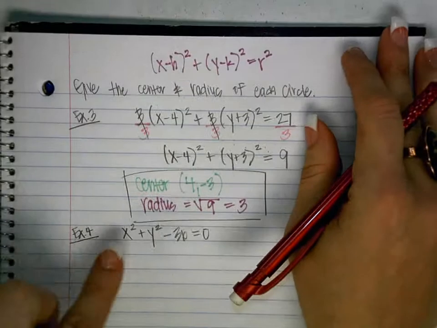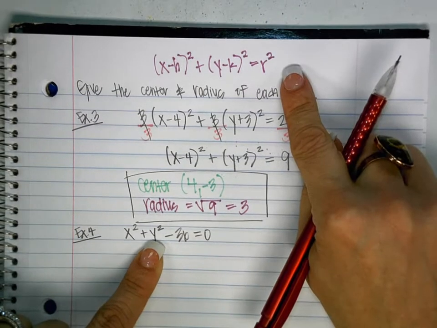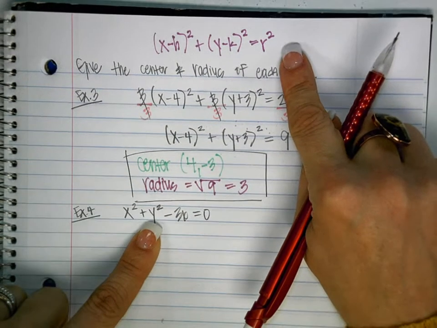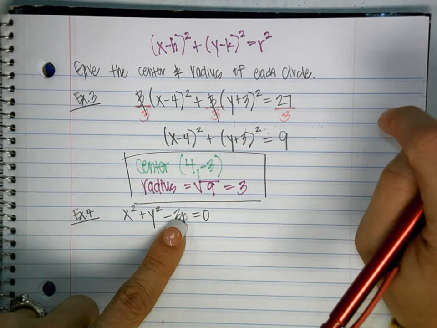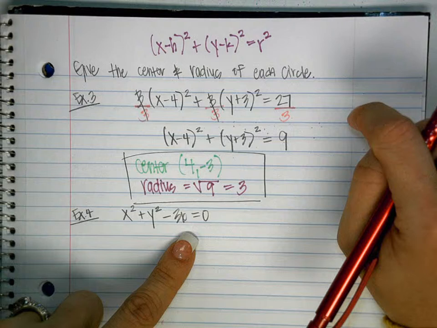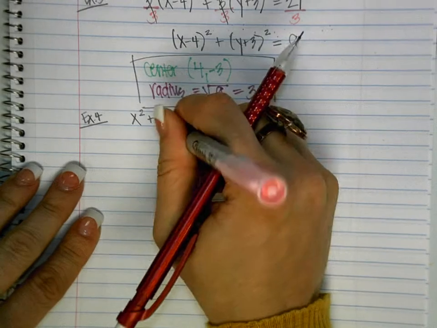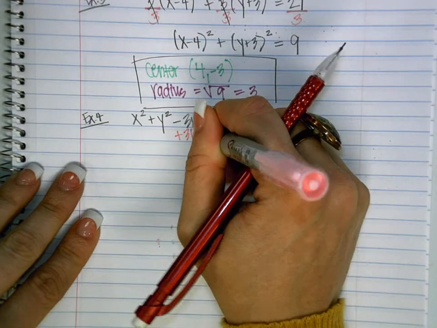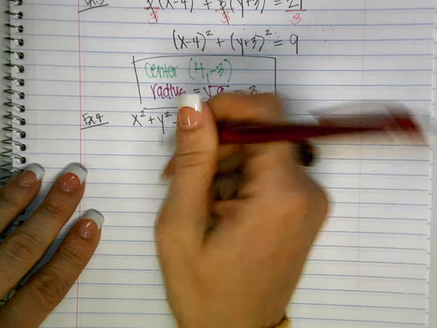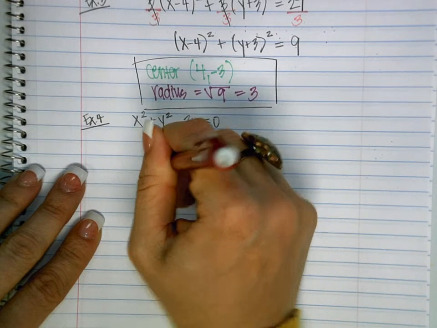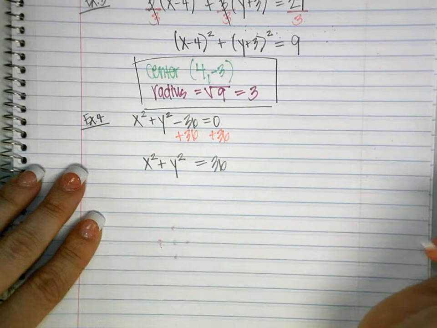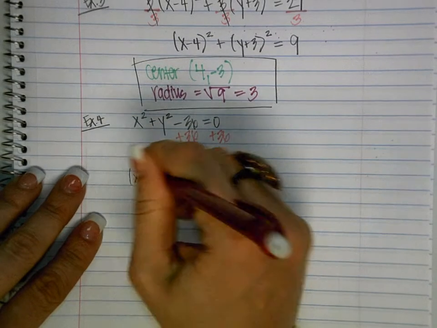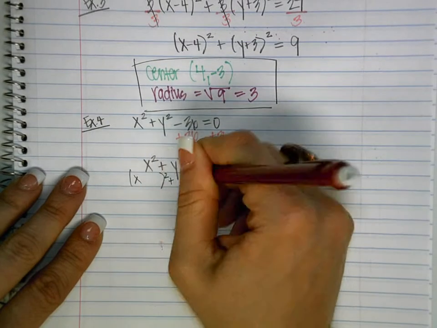If you look at my general rule and example number 4, what's wrong with this? The 36 needs to be on the other side. Okay, so if you add 36 to both sides, do you have to show this step? No. So I'm just going to show you exactly what we're doing. This would give you x squared plus y squared equals 36. Technically, if you need to, you can put these in parentheses.